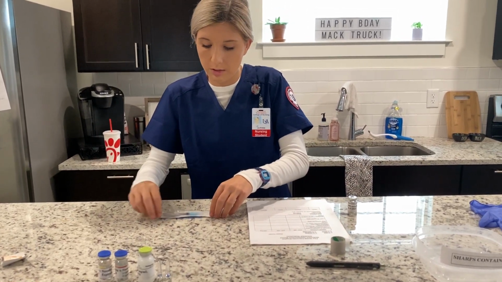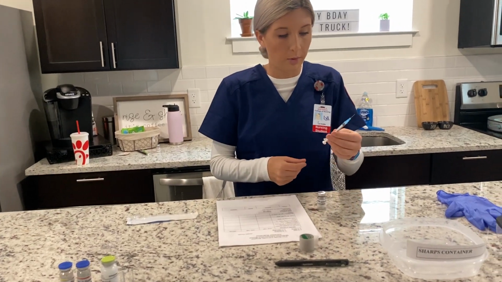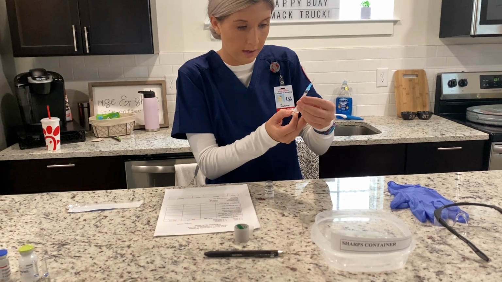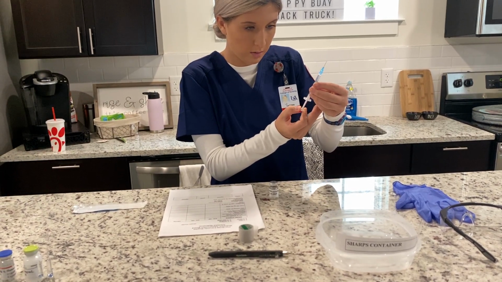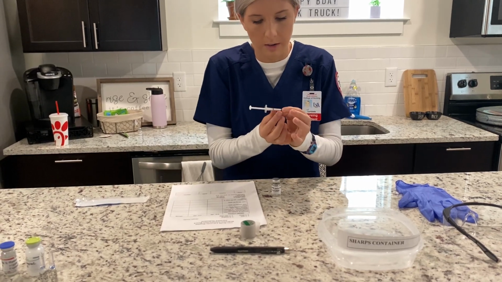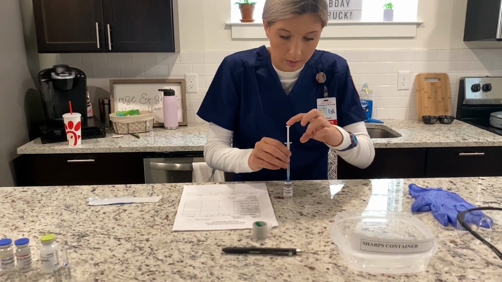And then I'm going to take my TB syringe, and I'm going to uncap it, and I'm going to draw up 0.5 milliliters of air. And then I'm going to inject in the vial, and I'm going to release the air.